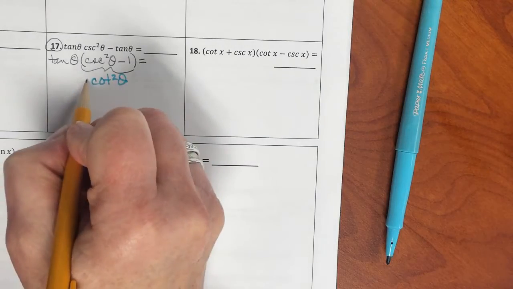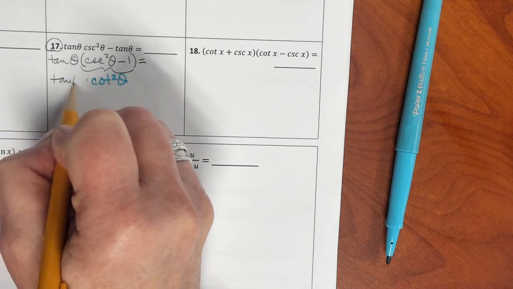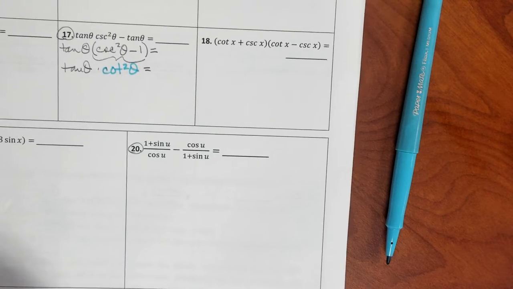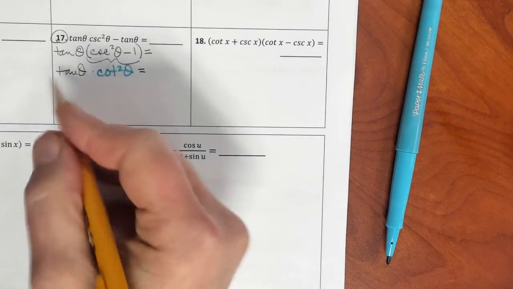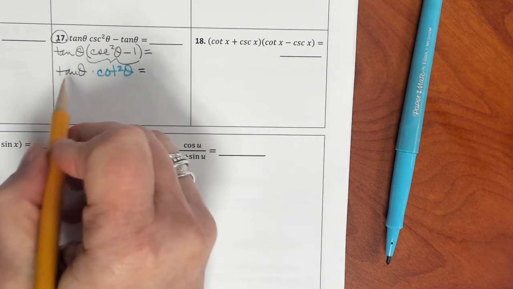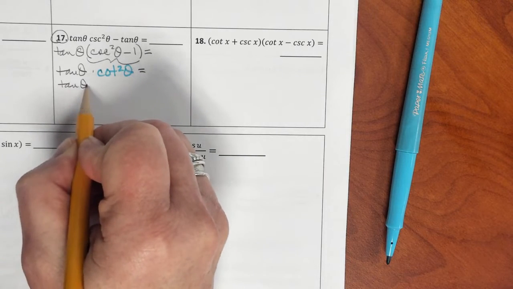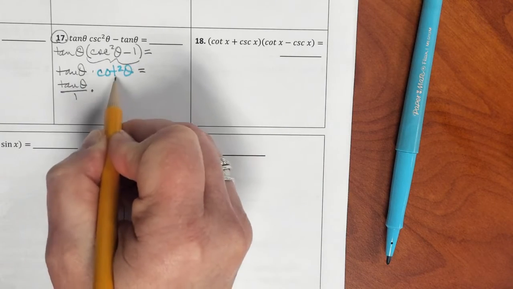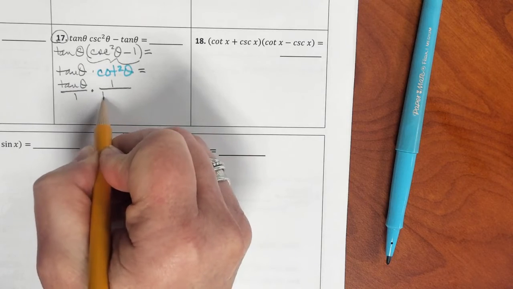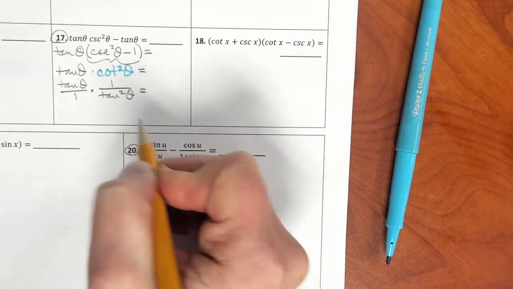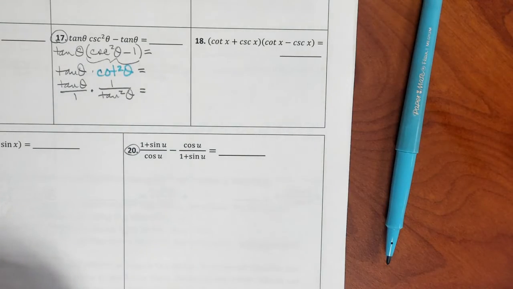Now I'm going to multiply that by my tangent theta. All right? And when you simplify those two, I don't want you just to automatically jump to the answer. You need to show me that you are making this substitution of cotangent squared as 1 over tangent squared.